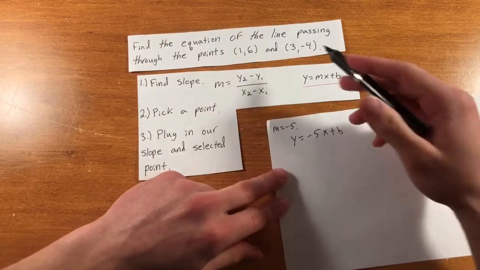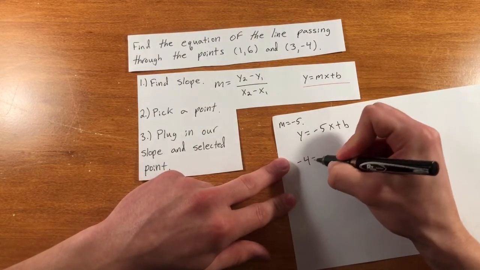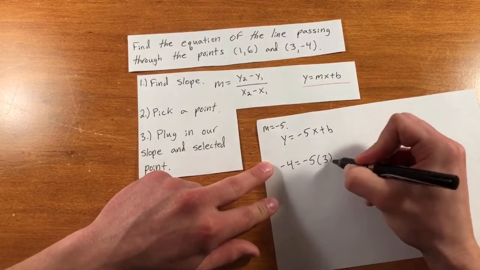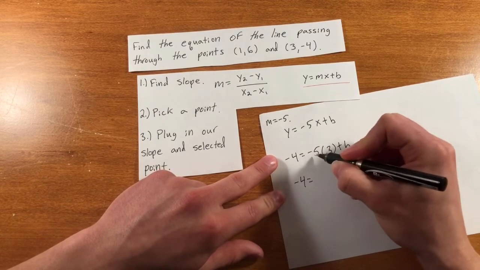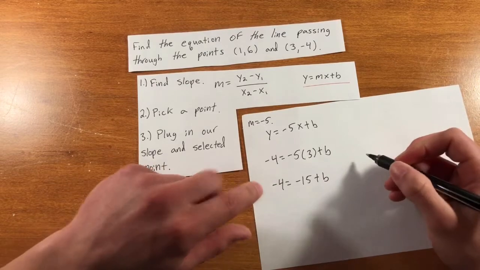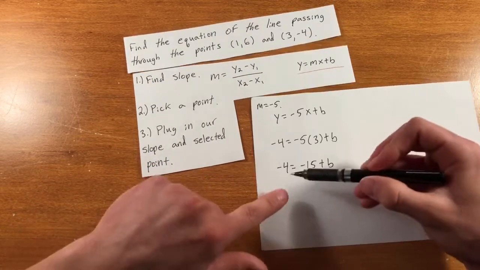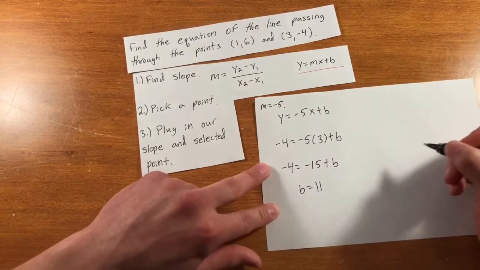So let's do this. y is going to be negative 4. So negative 4 equals negative 5 times x, and x is 3, plus b. So I have negative 4 equals negative 5 times 3, which is negative 15, plus b. So if I want to solve for b, I can add 15 over to the other side, and I get b equals 11. Isn't that pretty cool?